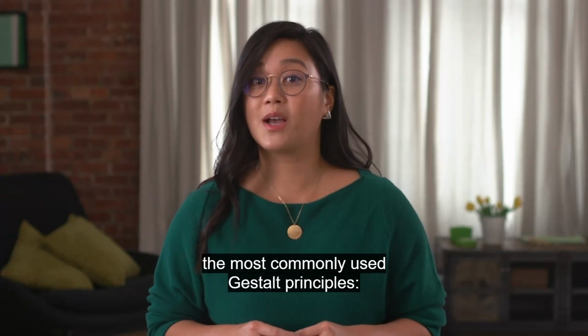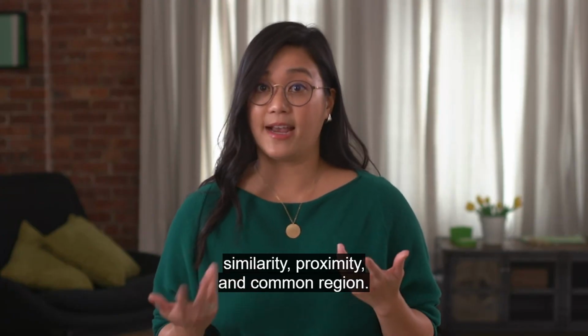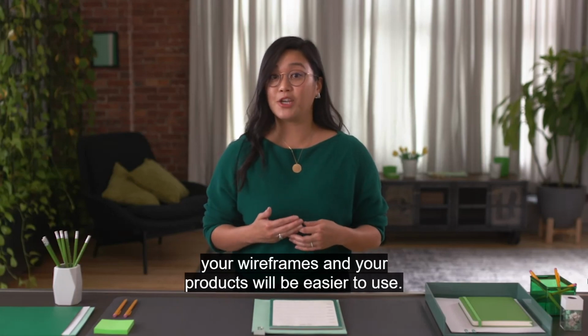Great. Now you know some of the most commonly used Gestalt principles: similarity, proximity, and common region. Keep these principles in mind as you create your wireframes, and your products will be easier to use.